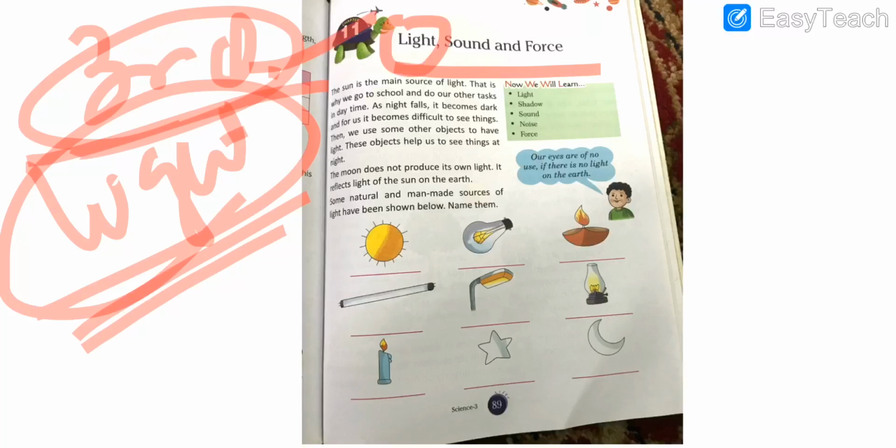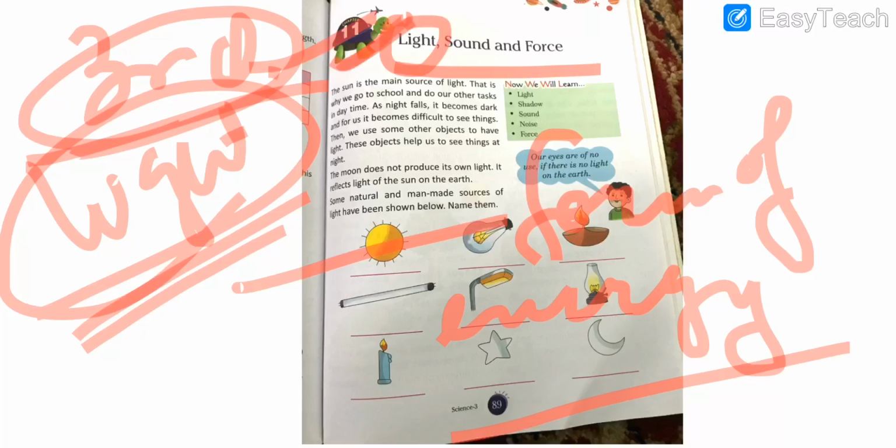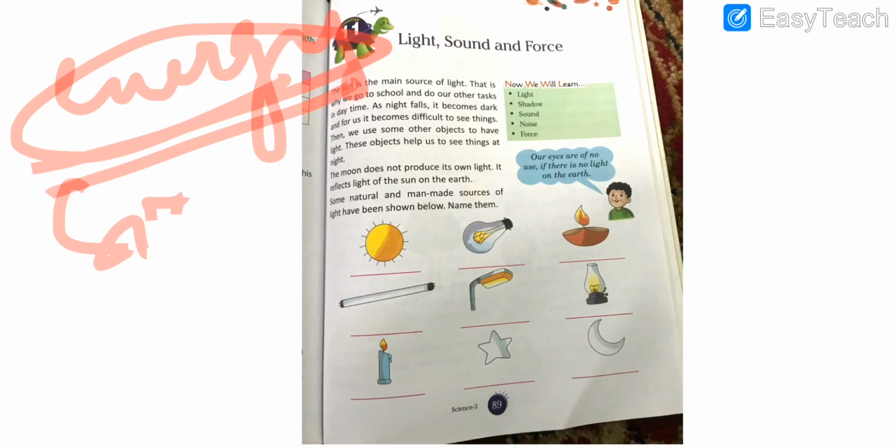Students, light is a form of energy due to which we are able to see the different kinds of objects around us. Students, we are able to see because of light. So light is a form of energy which gives us the sensation of sight, or which helps us to see.